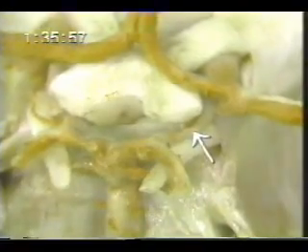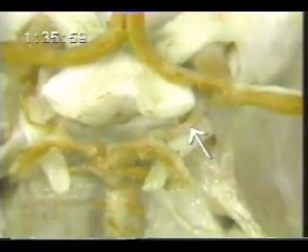Just as it turns, the posterior cerebral artery is joined by this small artery that we've seen already, the posterior communicating artery. The posterior communicating artery completes the arterial circle. The arterial circle provides connections between the right and left sides and also connects the vertebral and internal carotid systems. It's more of a hexagon than a circle.